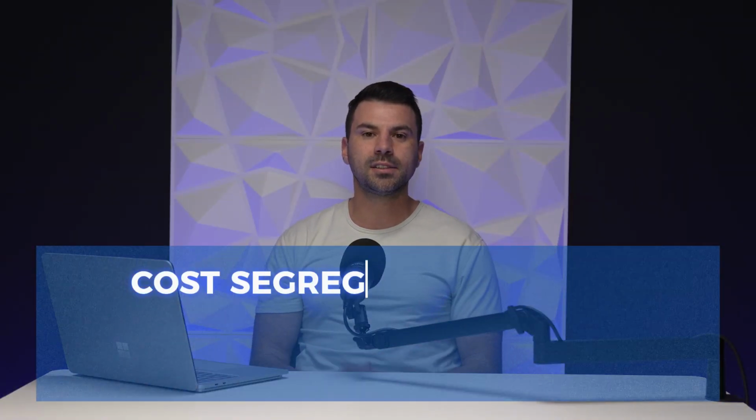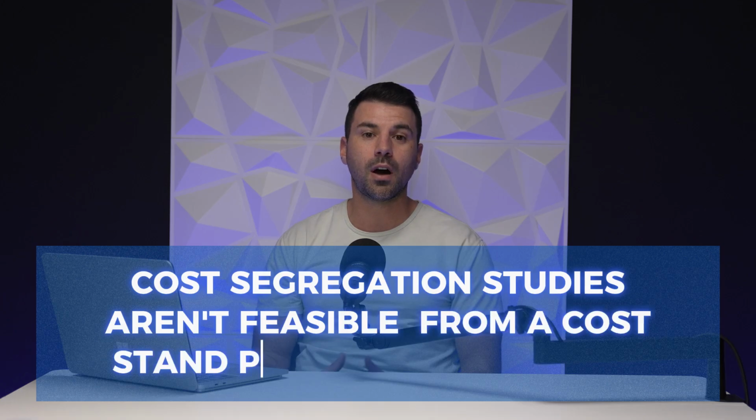Now, the next kind of half myth that I hear is that these cost segregation studies aren't feasible from a cost standpoint to the taxpayer. And at times that is true, but oftentimes it's actually not true. But accountants and others, they don't always understand all the options that are available to the taxpayer from the cost segregation study. Many accountants and others view cost segregations as these high cost items that you have to pay to have the engineer come into a property and do the study, and it's going to be 10 to 20 grand. And that's true. That is one level of a cost segregation study.